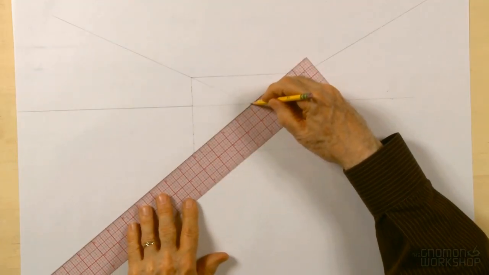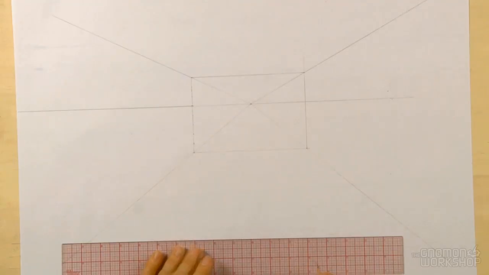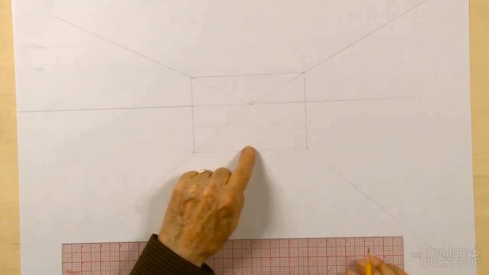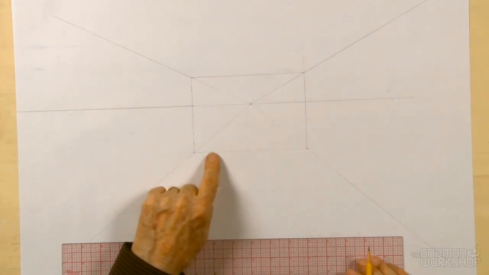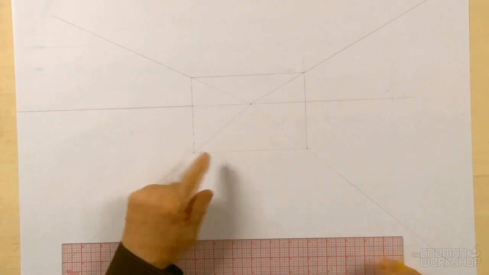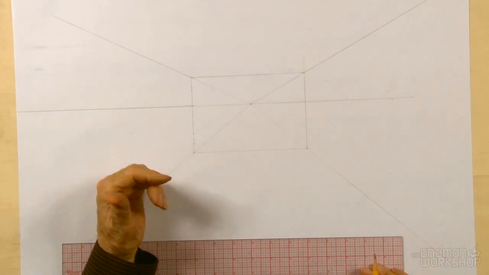So I'm projecting forward of the ground line. The ground line is this line here at the bottom. Or I'm projecting forward to the picture plane. You could say it that way. Okay, the easy things to do.